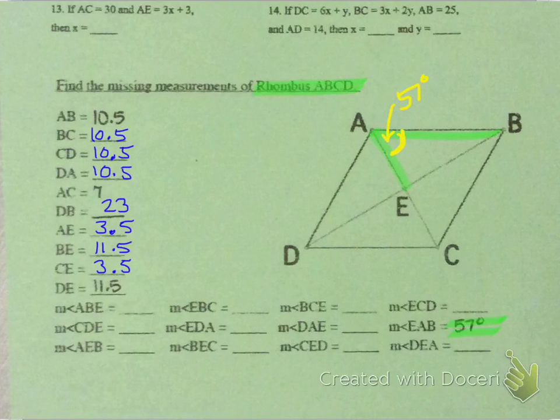Okay, so if that one's 57, I know that in a rhombus, the diagonals bisect the opposite angles. So that means that this one right here is also 57. I know that opposite angles are congruent, so that means this one over here is 57. And this one right next to it is 57. Okay?